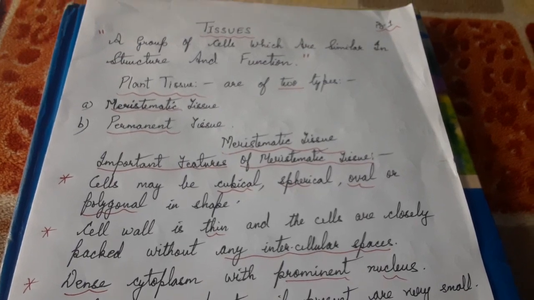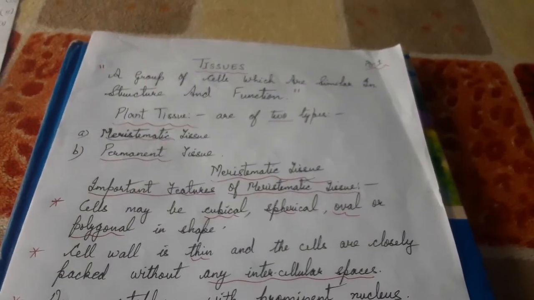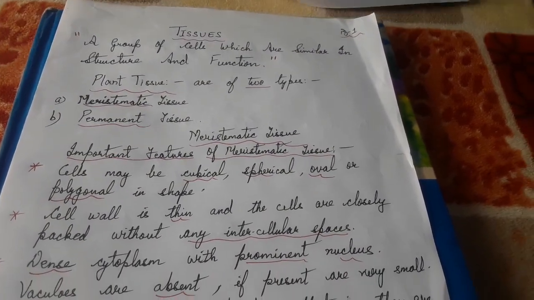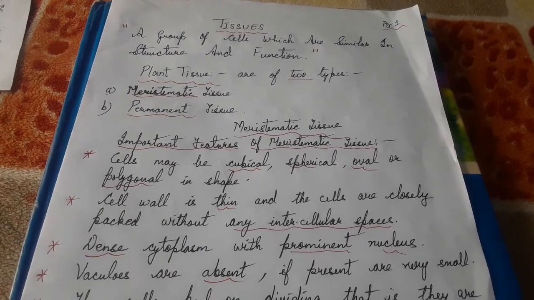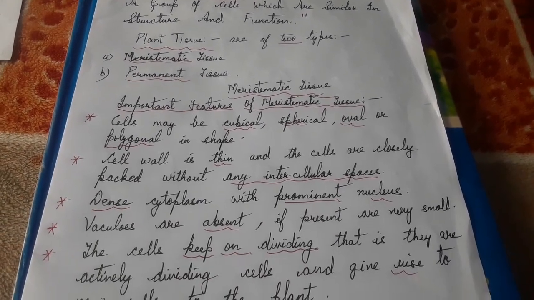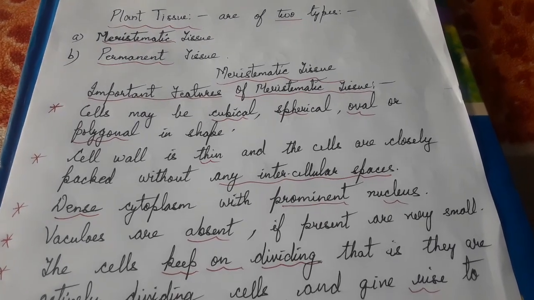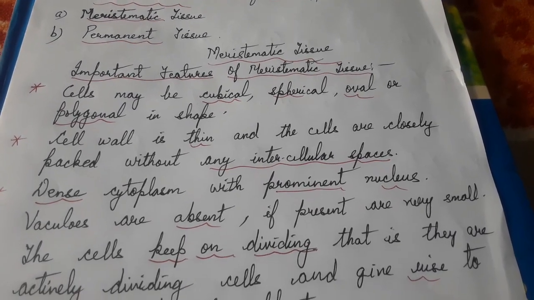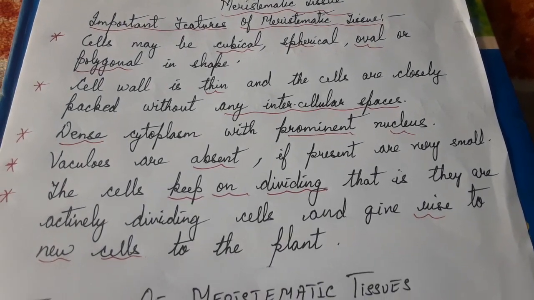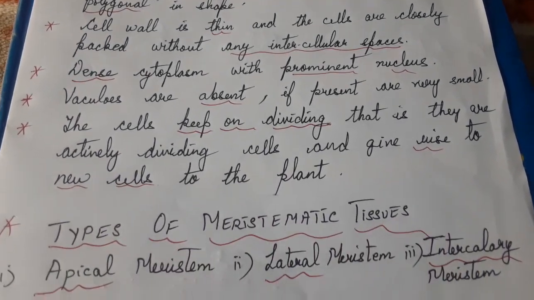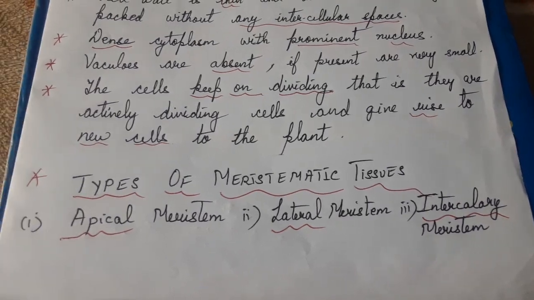Then we have, after the tissues, meristematic tissues, the types of meristematic tissues: apical meristem, lateral meristem, and intercalary meristem.